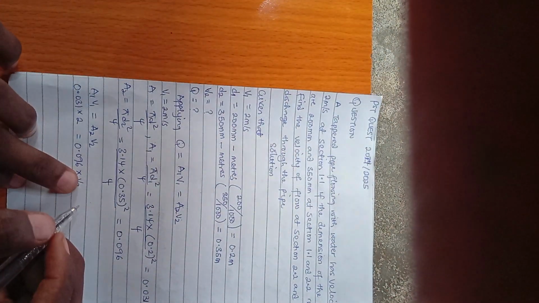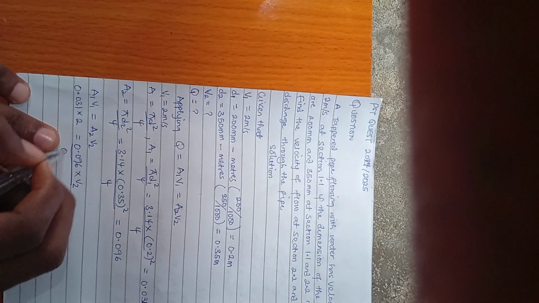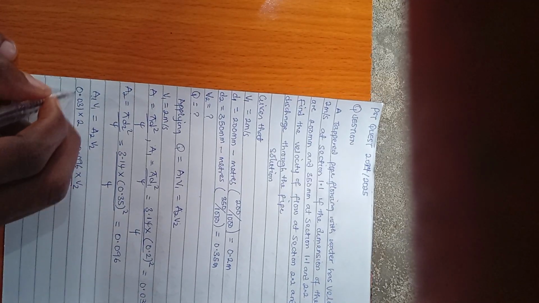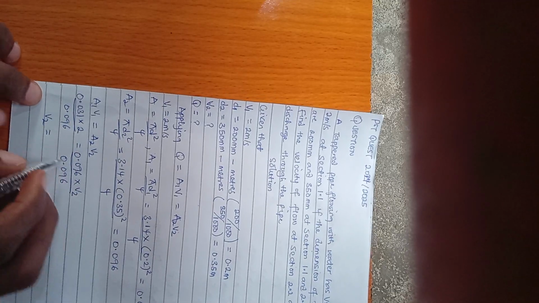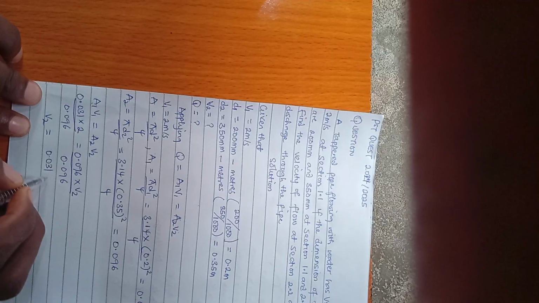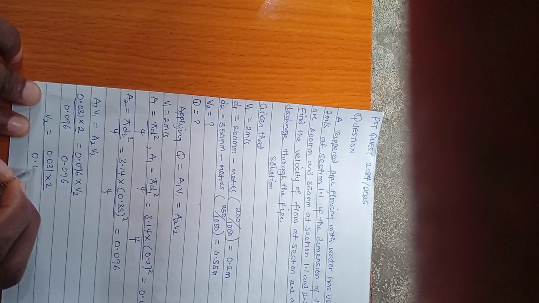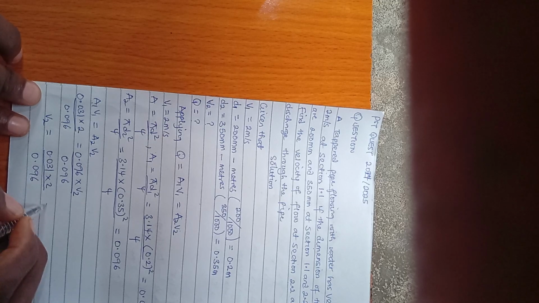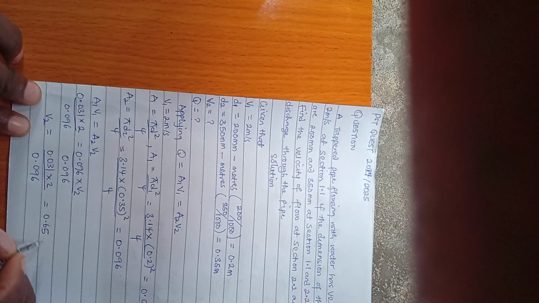For us to make v2 the subject of the formula, we divide both sides by 0.096, so that v2 will be equal to 0.031 times 2 over 0.096. This as a whole is going to give us 0.65 meters per second.